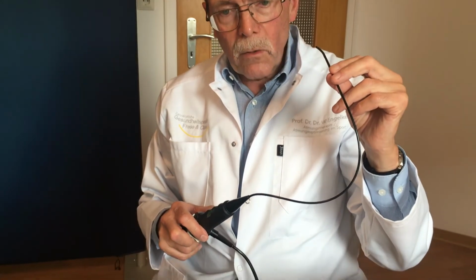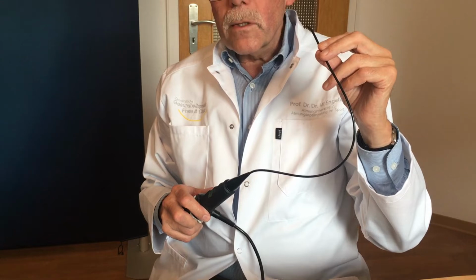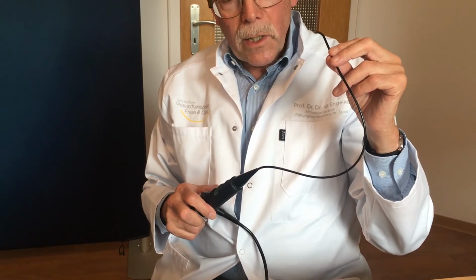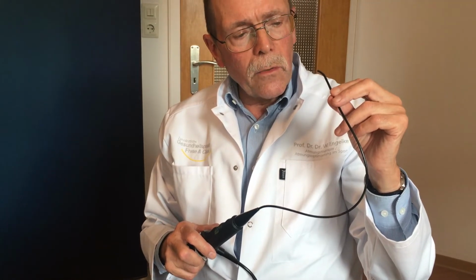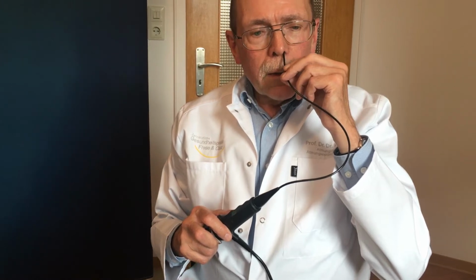This endoscope can be placed into the nasopharynx to be used in judging the patency of the airway. So I place the endoscope this way through the nose, and we can observe through the nose, using it directly to the airway.